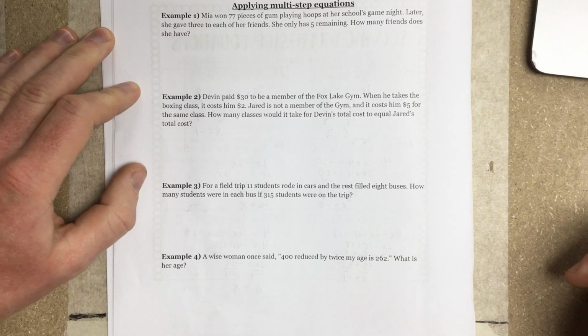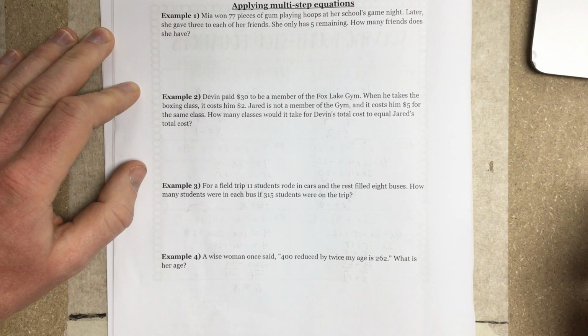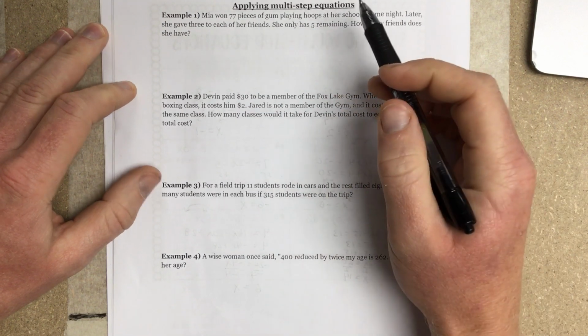In this video, we're going to apply multi-step equations. So we're going to do some story problems with multi-step equations. Let's start with example 1.